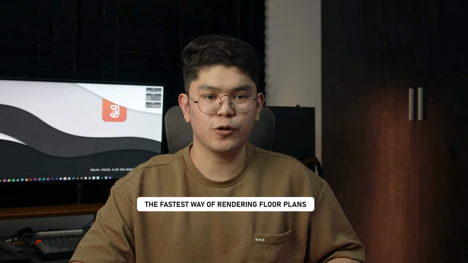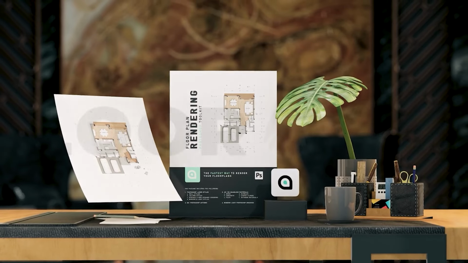Hey guys, I am John, an architecture student here in the Philippines, and for today's video, I'm going to show you the fastest way to render your floor plans using Photoshop.